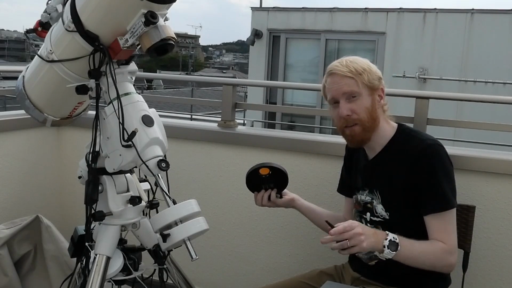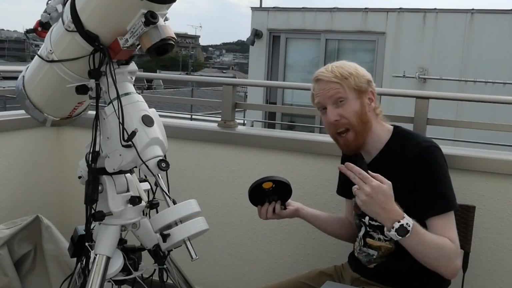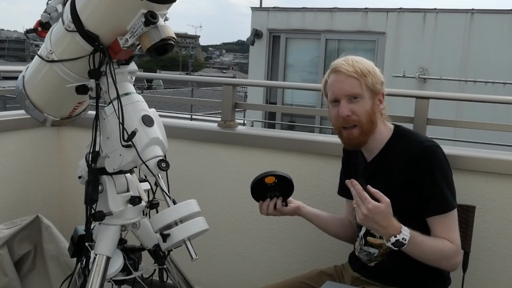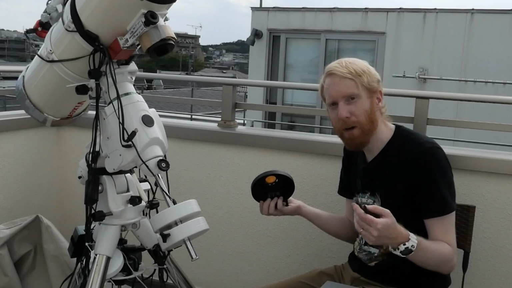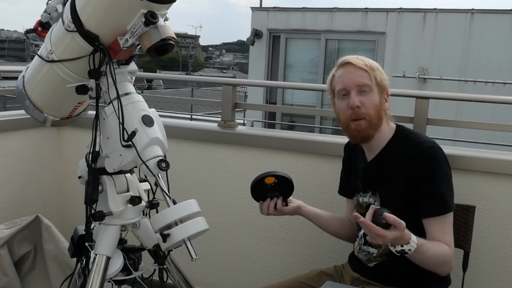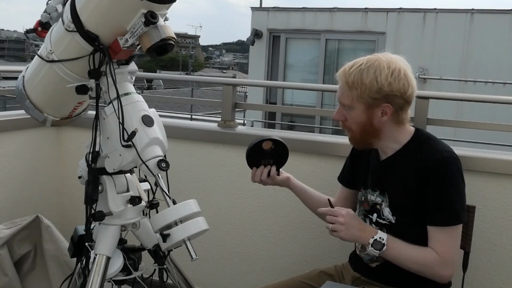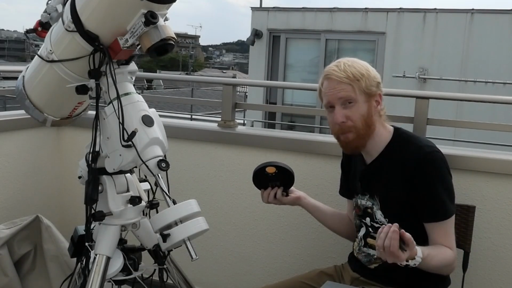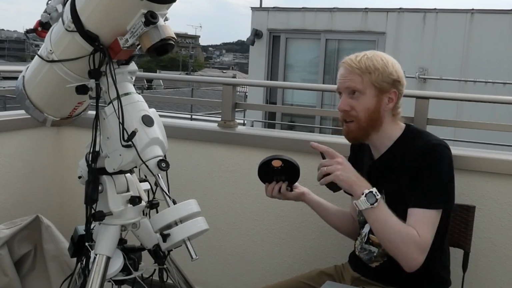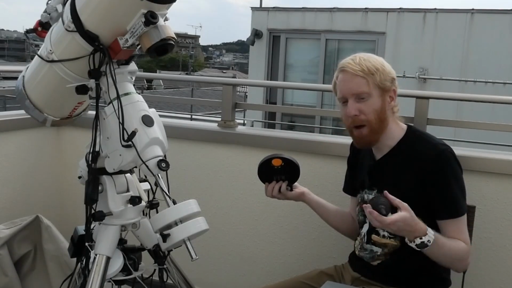One of the things is that filters actually change the back focus a little bit. You typically have to add 1 millimeter for 3 millimeters of filter glass worth in there. And the Astrodon filters are actually 3 millimeters thick, so it changes my back focus distance by 1 millimeter.